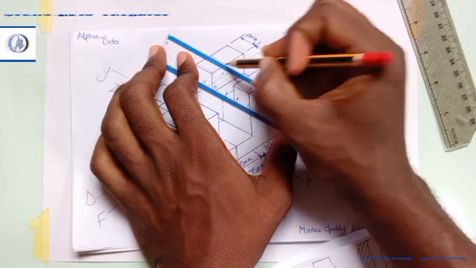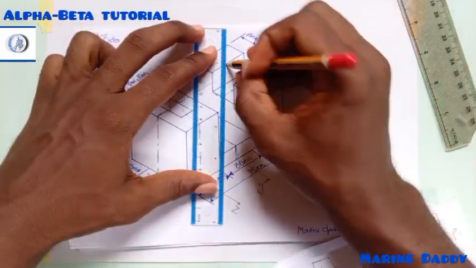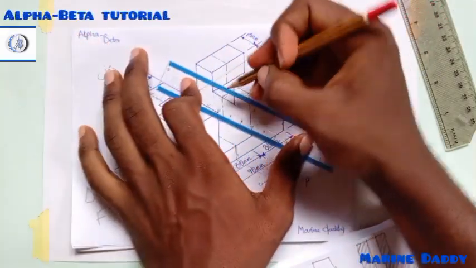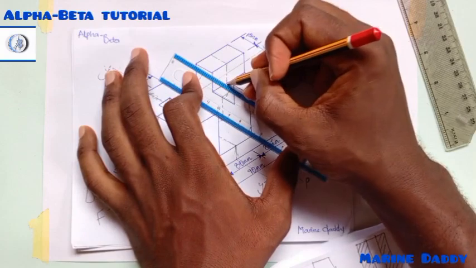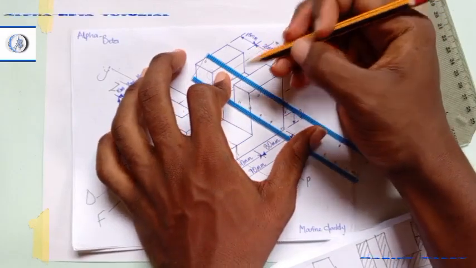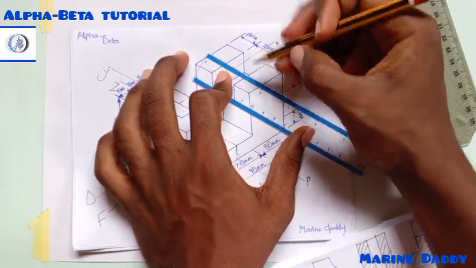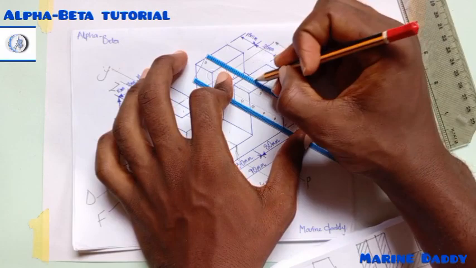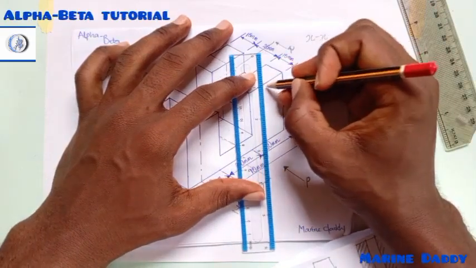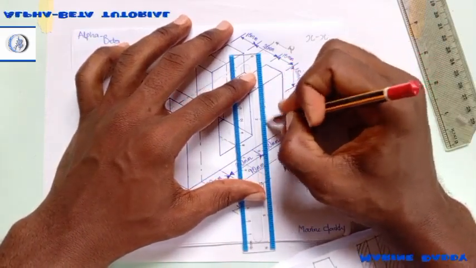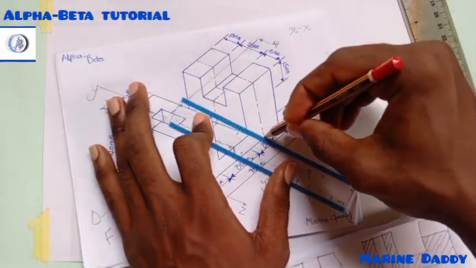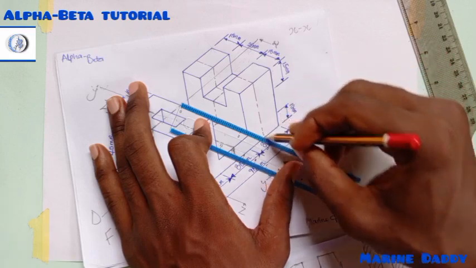Diagram was sectioned from this side. Now, what I'm doing is to make you feel comfortable with sectional questions. You understand? Because sometimes people get scared a lot. So we want to work on the different possibilities. You understand? Different possibilities. So this thing was sectioned in this manner.